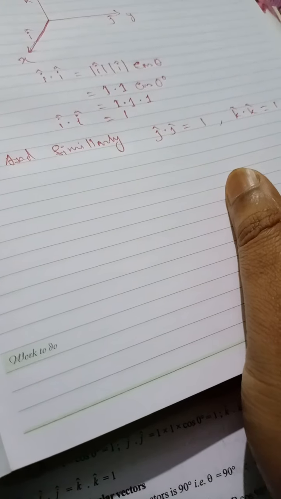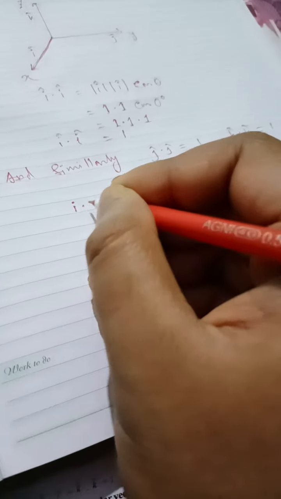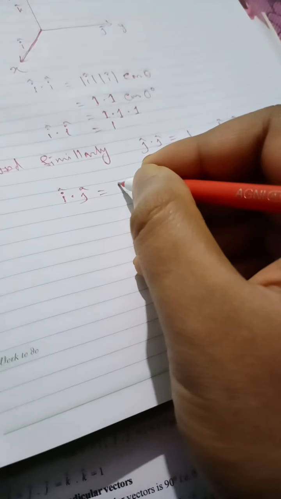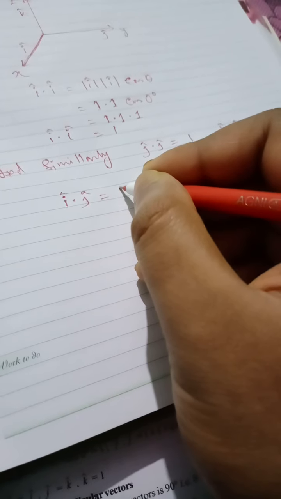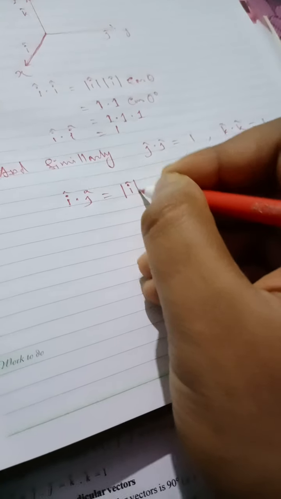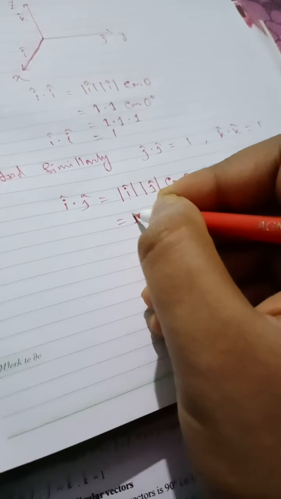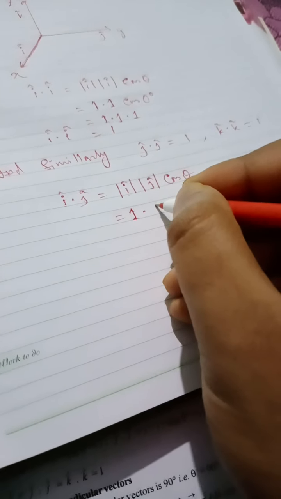And if you calculate the dot product between two different unit vectors, suppose i dot j, again we use the formula a dot b is equal to ab cos theta. So here i dot j means magnitude of i cap, magnitude of j cap into cos theta. The magnitude of i cap is 1 because the magnitude of a unit vector is 1. Similarly j cap is also 1.